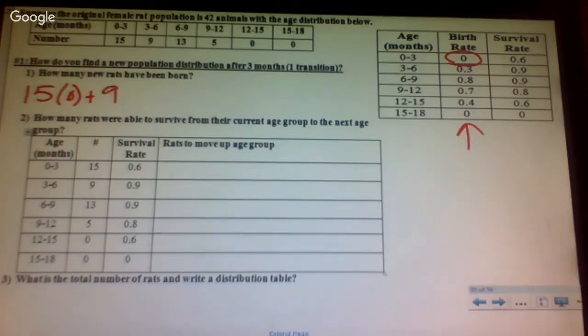I have 9 rats that are between 3 and 6 months, and 30% of them are having babies. So we multiply by 0.3. We keep going. I have 13 rats between 6 and 9 months, and 80% of them are having babies.